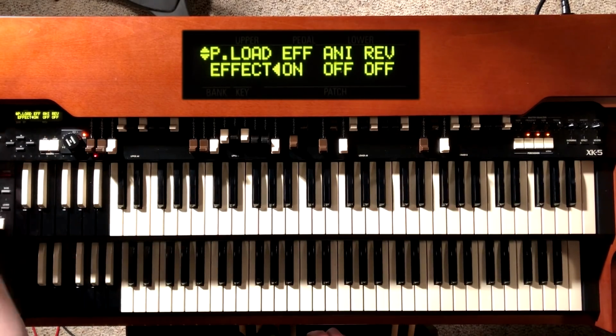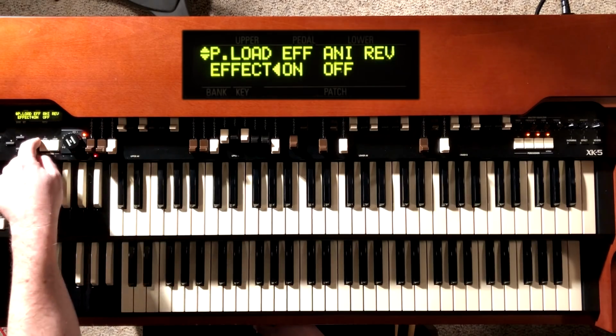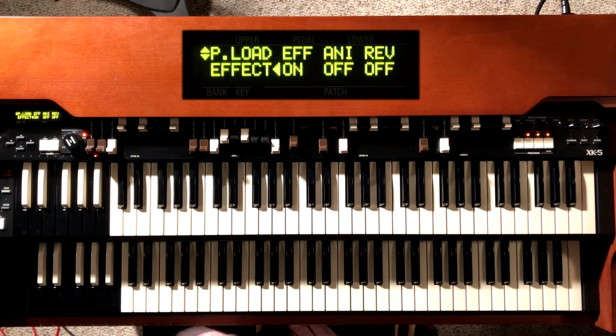So you have to kind of determine how you want your XK5 to work. Do you want it to work more like a vintage B3 where it's only changing registration, drawbar registrations and nothing else? Or do you want to mix and match it, kind of like I have? Like I want my reverb to stay the same no matter what I'm doing with the preset, so I have that off. But I want my effects to be per patch because I want to set up different effects on different patches. So it's really up to you.